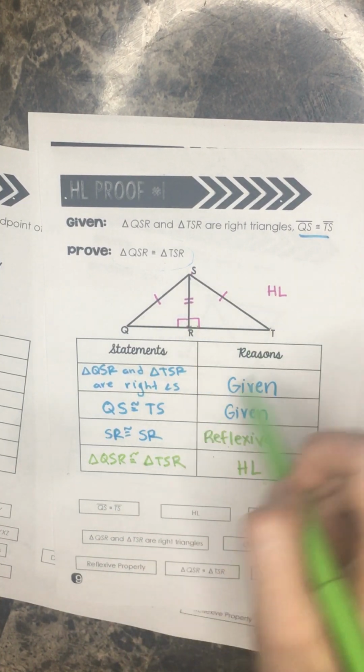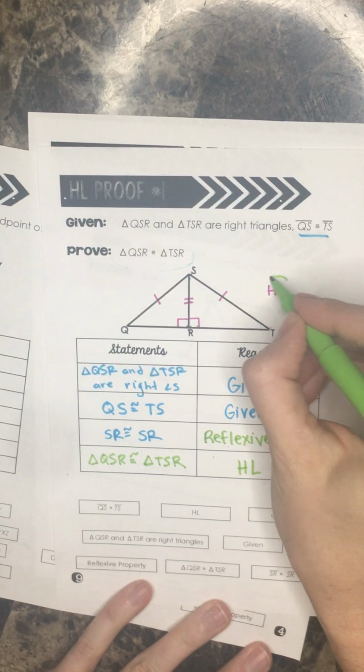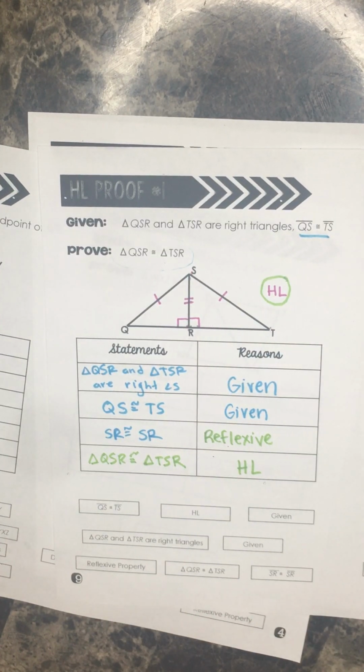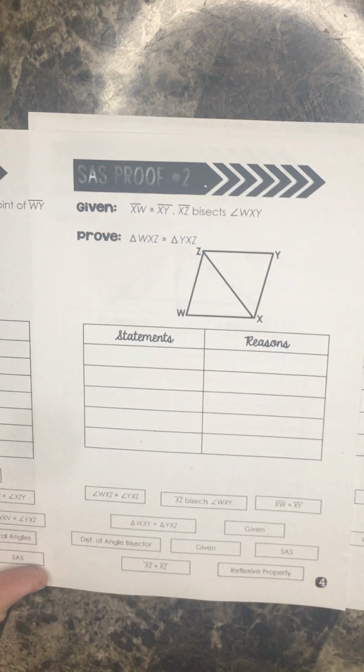You break down the diagram with the information you're given and anything else you know, and then look at it and see what information you have and if it's enough to prove, based on the theorems, that the triangles are congruent.